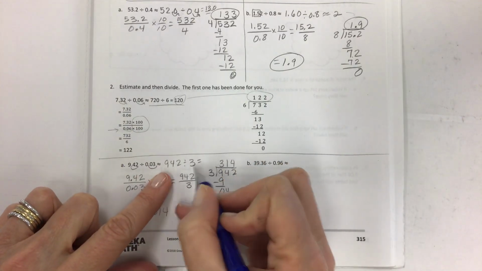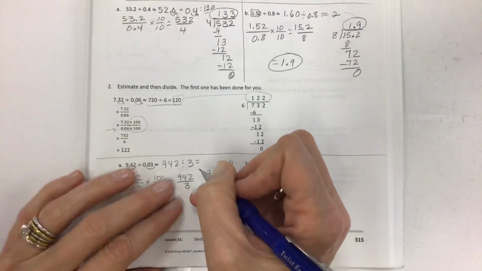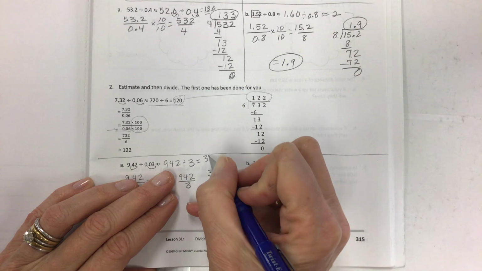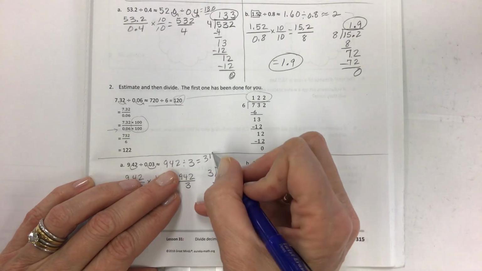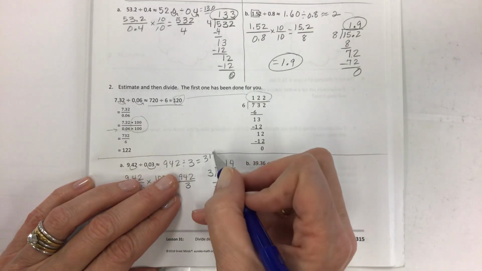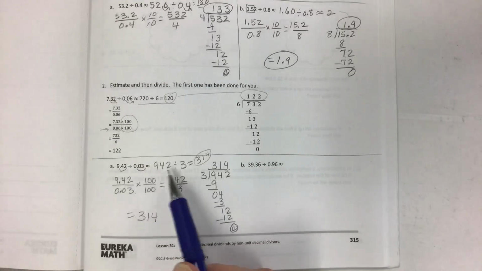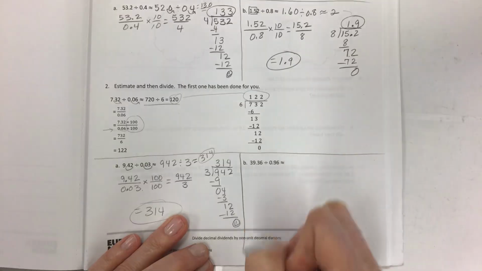And if I was going to look at this as my estimated work here, 9 divided by 3 is going to be 3, 4 divided by 3 is going to be about 1, and then that would give me the 12, and it would be roughly 314. It's actually a pretty close estimate for an estimate. Does that make sense? It's a close estimate for just an estimate.